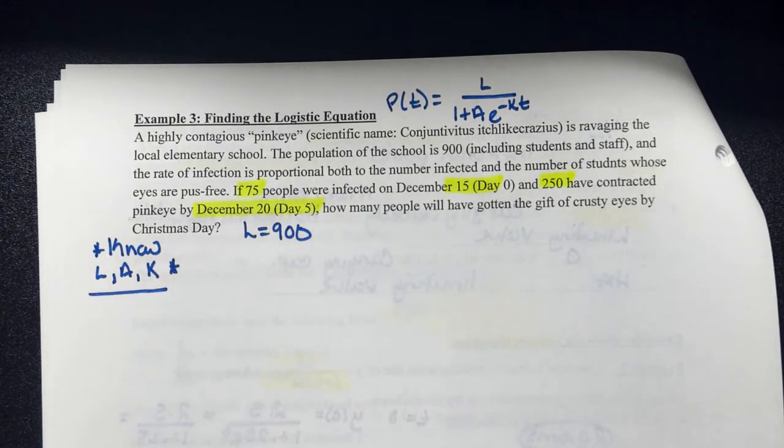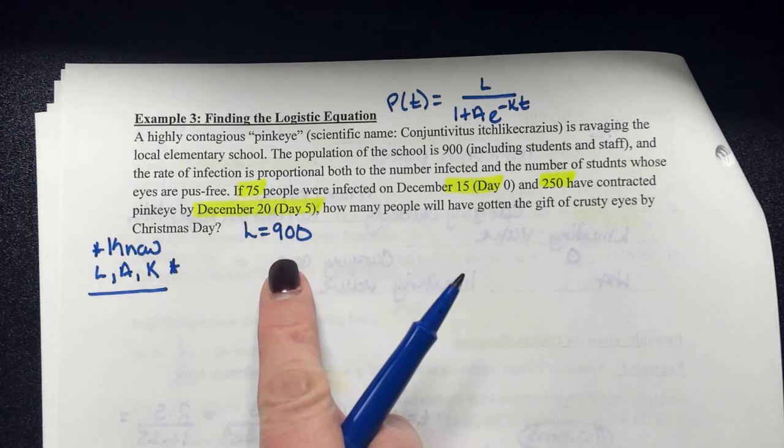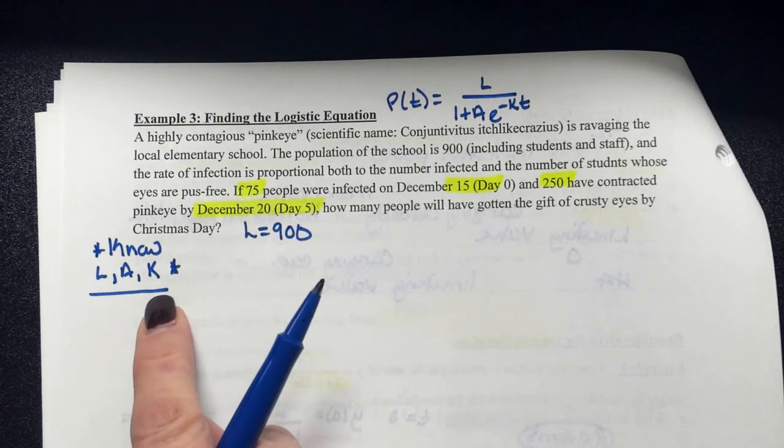So in order to answer the question, you have to have an equation to substitute values into. So for logistical models, there's 3 things you have to know, the L, the A, and the K. So we know that the carrying capacity is 900. So what we have left to do is find your A value and find the K value.